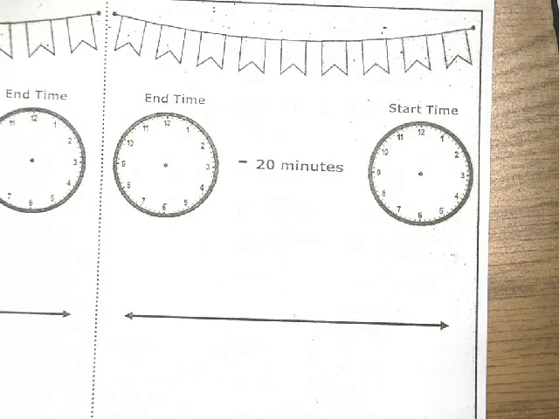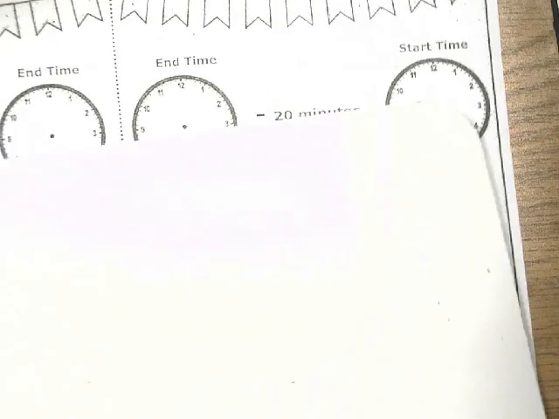We also use clocks, and they really need to be able to know how to look at an analog clock that's already giving them the time and be able to tell time. So some of the kids are struggling with just being able to look at the time on a clock and tell me, oh, that time is 11:53. And so that might be something that they want to practice at home.